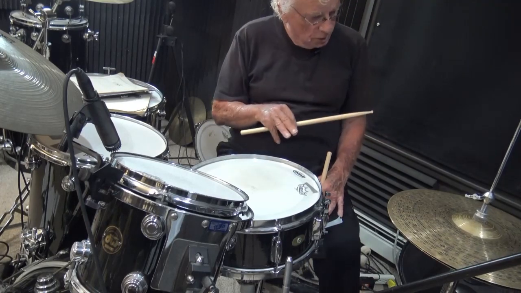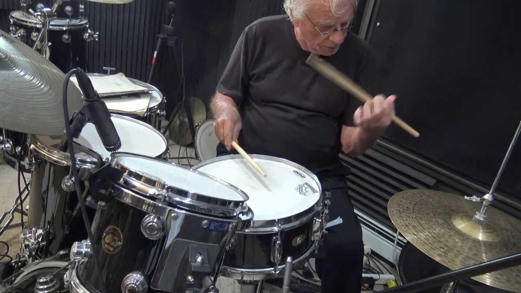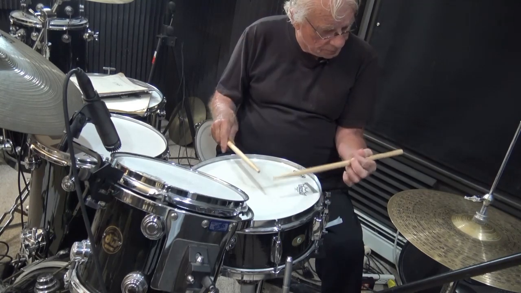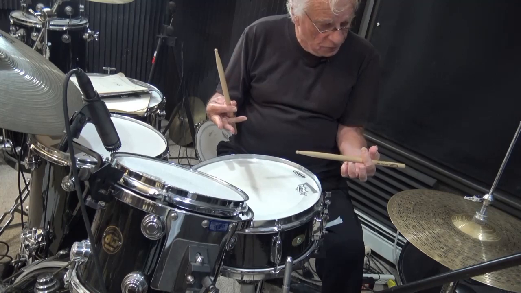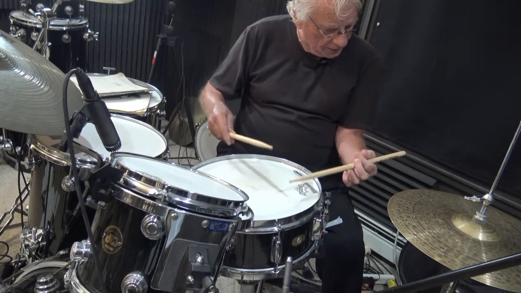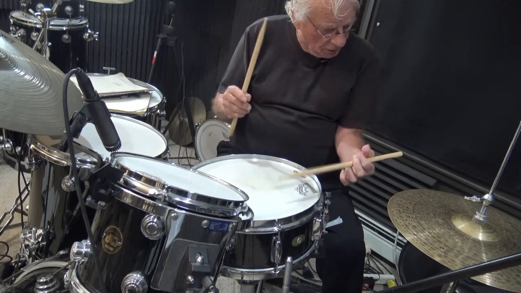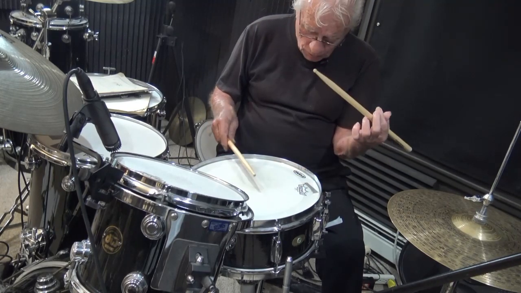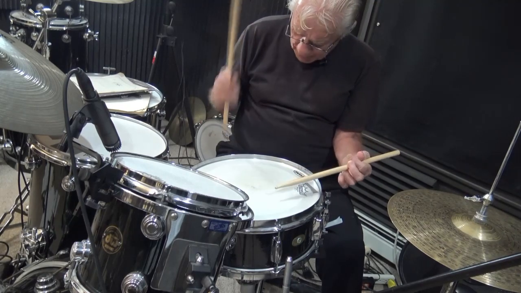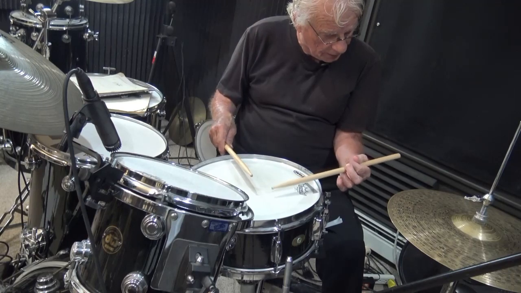Now the next one, the and of the triplet's a better one. 1. The same level is happening, but it's in a different place. 1 and 2 and 3 and 4 and 1 and 2 and 3 and 4 and.